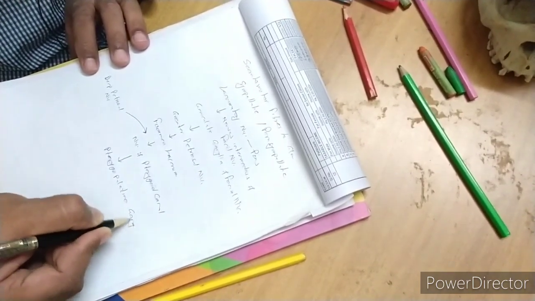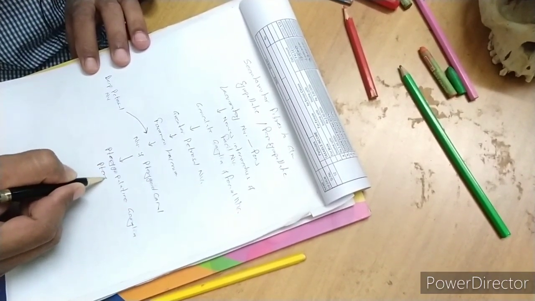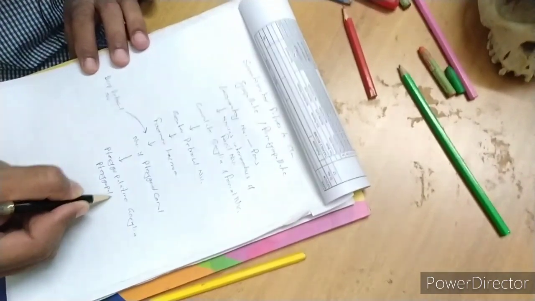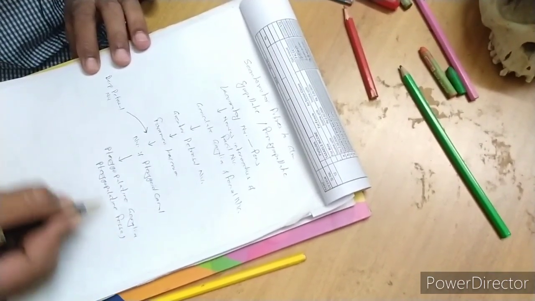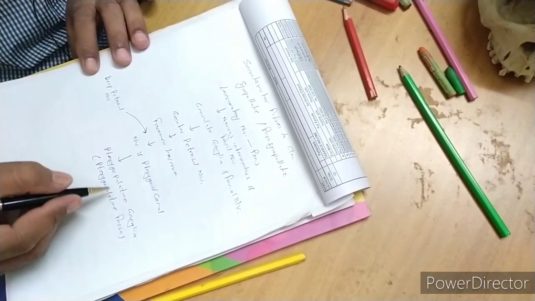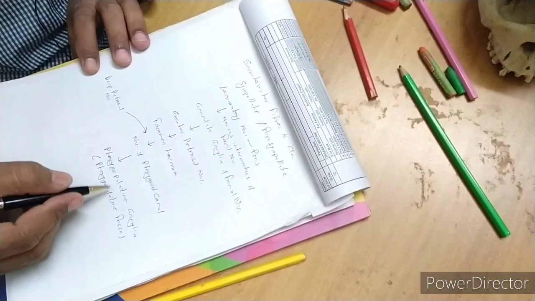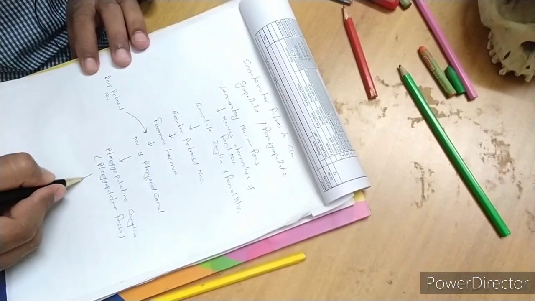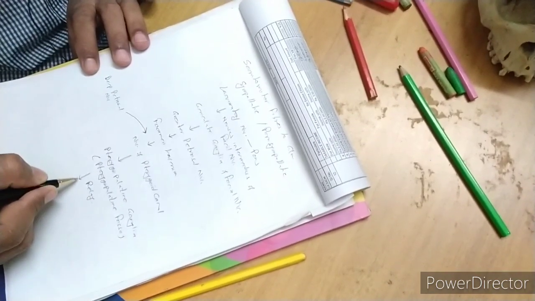The pterygopalatine ganglion is in the pterygopalatine fossa. This fiber passes into the pterygopalatine ganglion, and in the ganglion the preganglionic fiber relays.